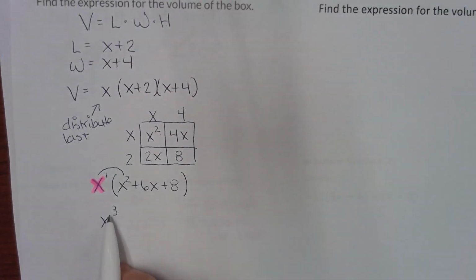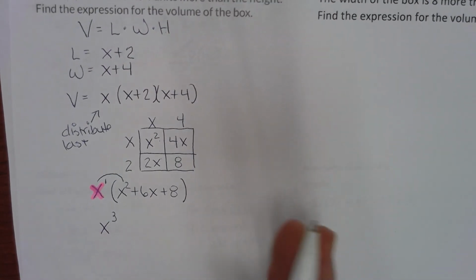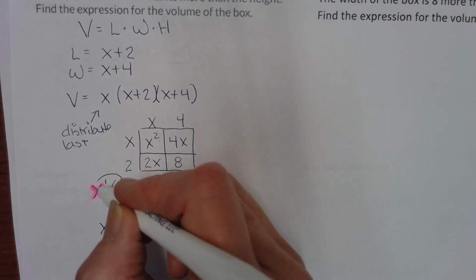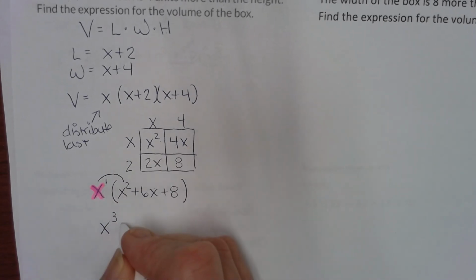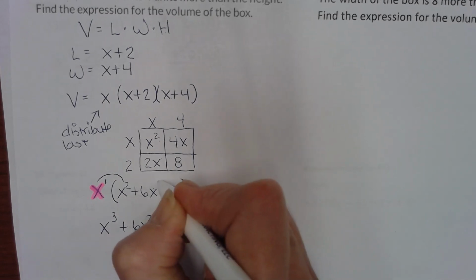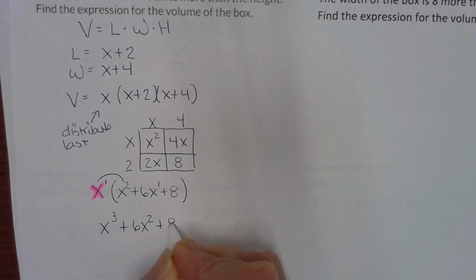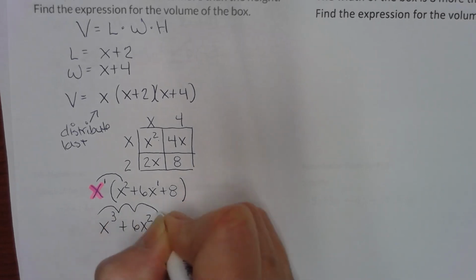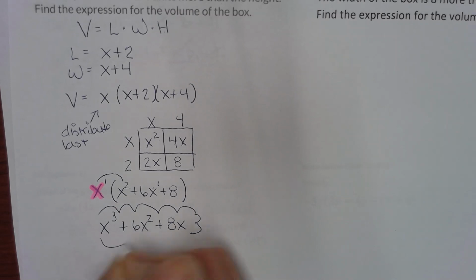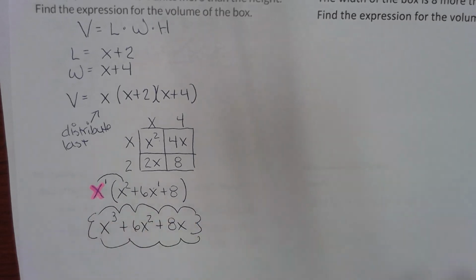So we should always have something to the third when we're dealing with volume. And now x times 6x is 6x squared because I'm adding the powers. And then 8 times x is 8x. And that is the expression for your volume.